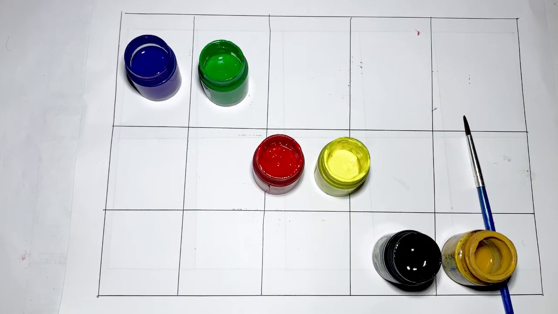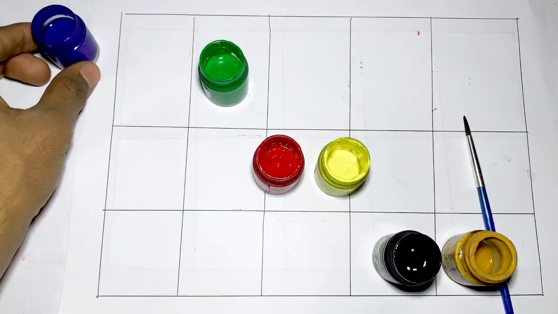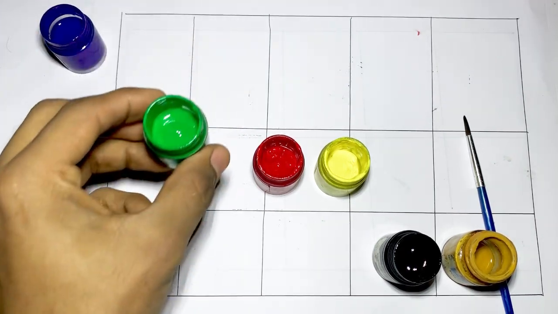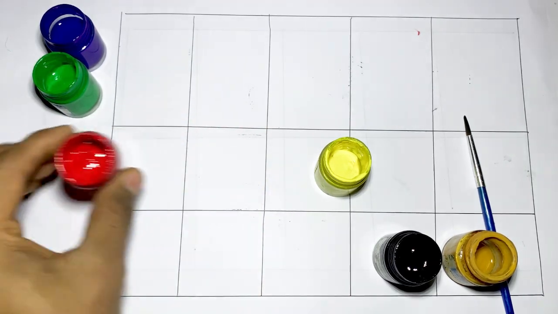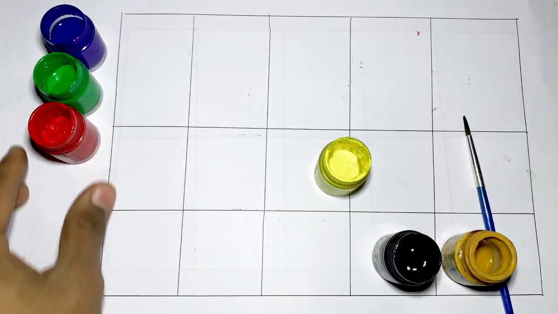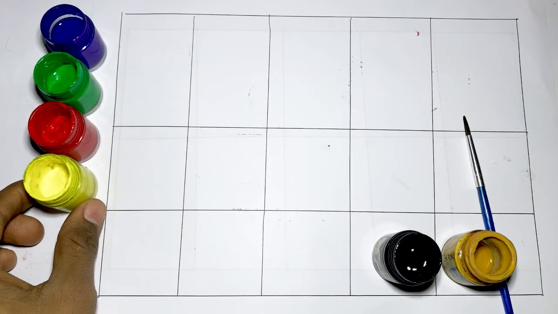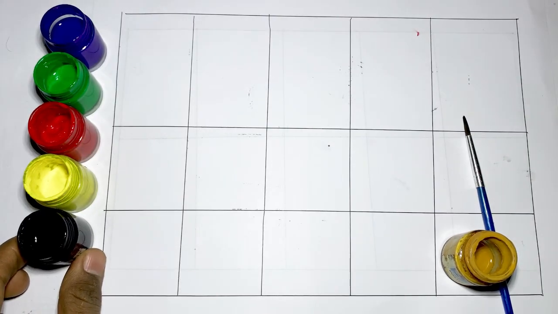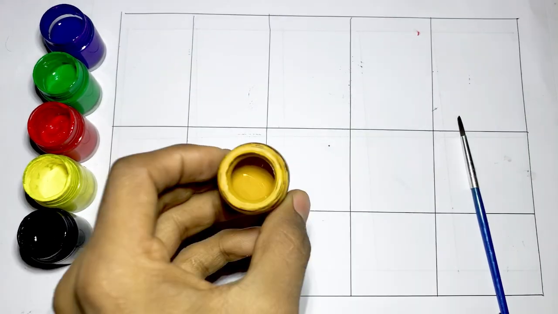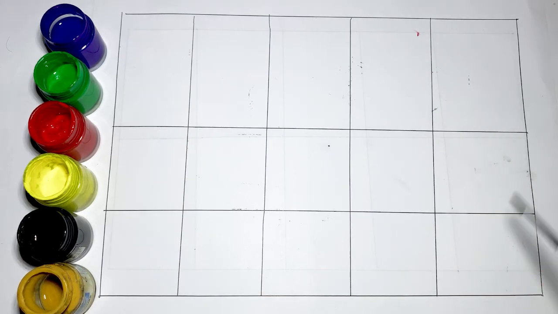Today we learn numbers. Kids, class names: blue color, green color, red color, yellow color, black color, yellow ochre color. Kids, now coloring numbers.